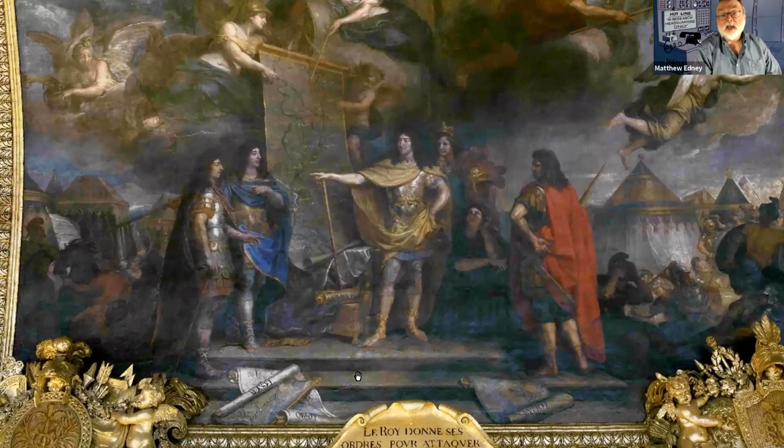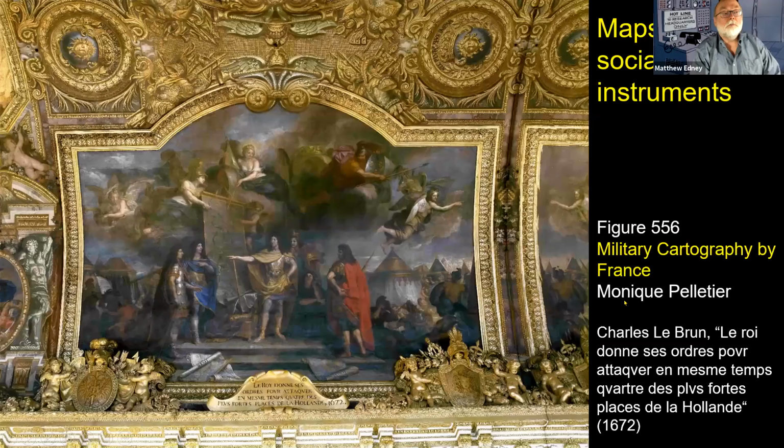But he's pointing at the kind of manuscript maps made by hand, that were the mainstay of military mapping through the early modern periods, right up into the 19th century. They were made by engineers and they circulated in small numbers. Many were just for fortifications and the areas around fortifications.